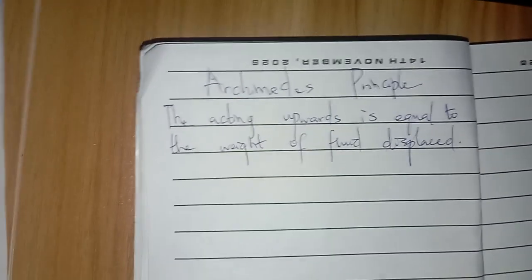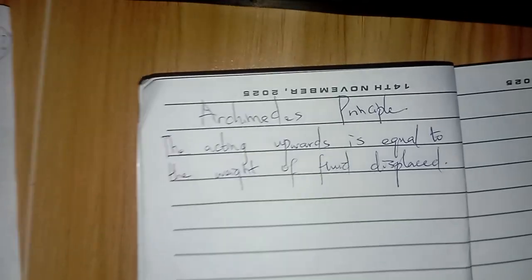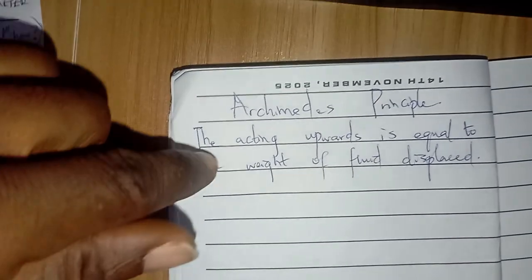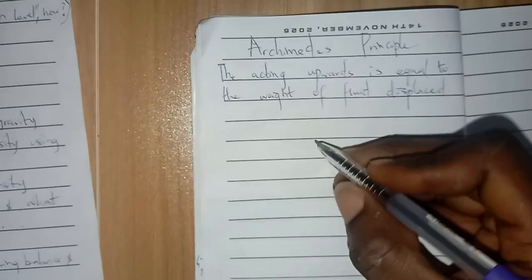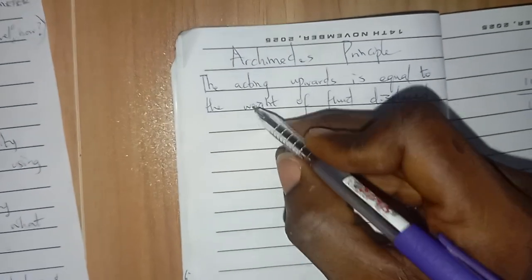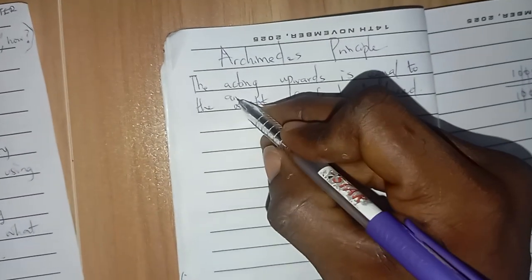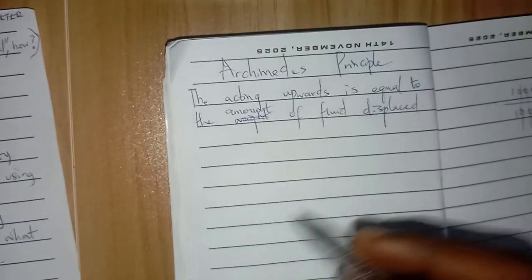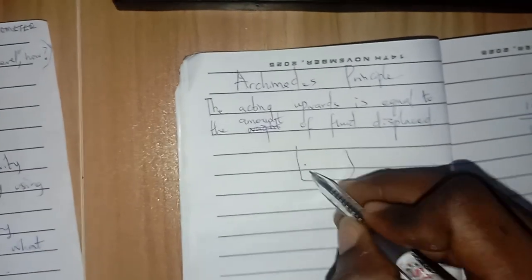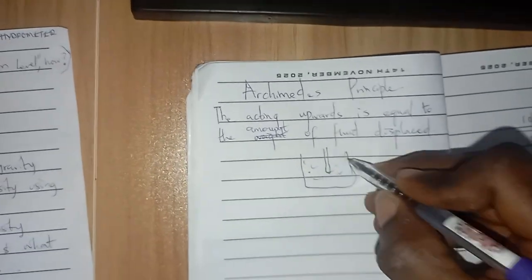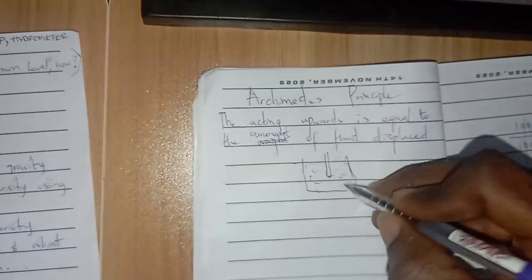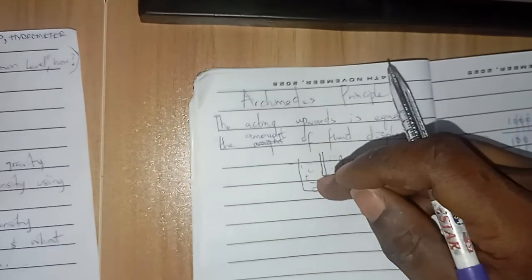So it says that when a body is immersed in a fluid or in a liquid, there is a force acting upwards, and that force is equal to the amount of fluid displaced. Let me use amount instead of weight. So if I have this thing to be water and I put this wood inside, the minute this wood enters, it tries to push this thing down.